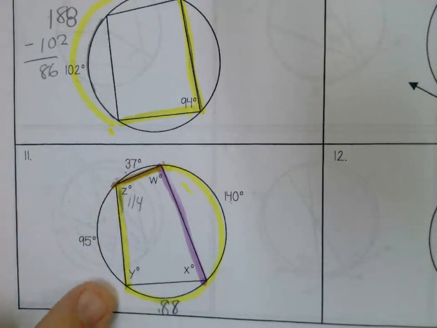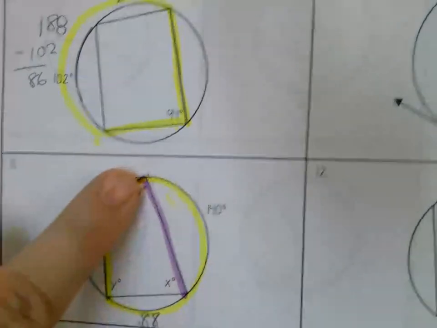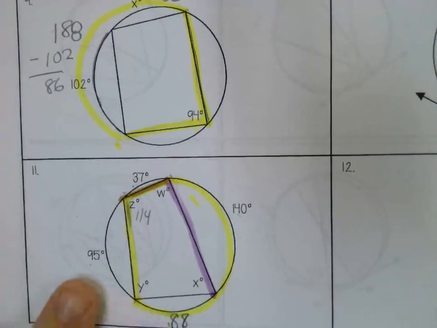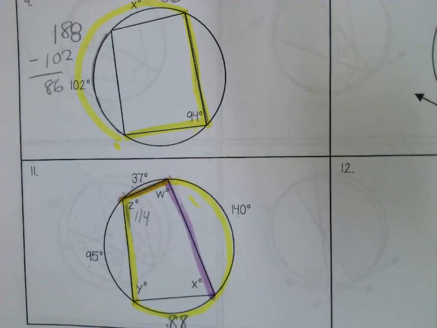Those are the ones that are inside of that angle. So you're going to do 88 plus 95 and divide by 2. That'll give you 91.5. Yep, 91.5.